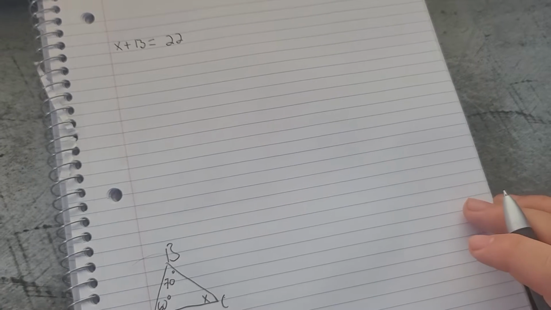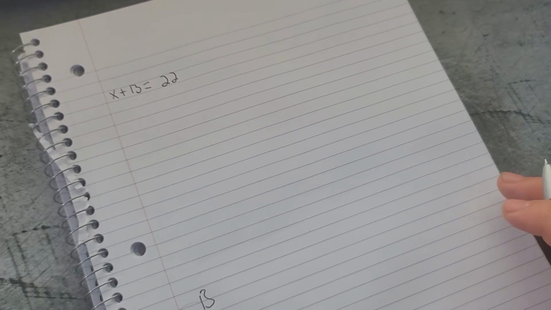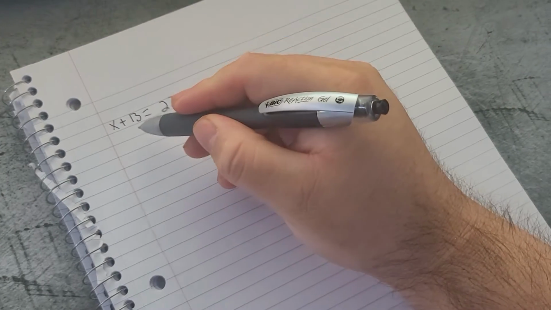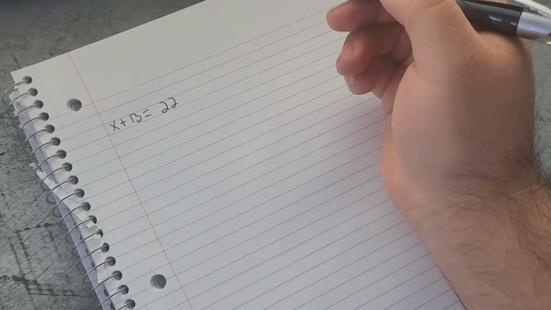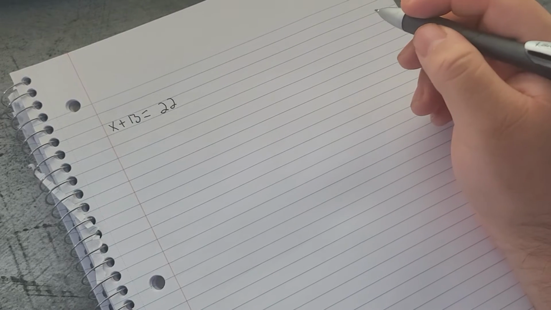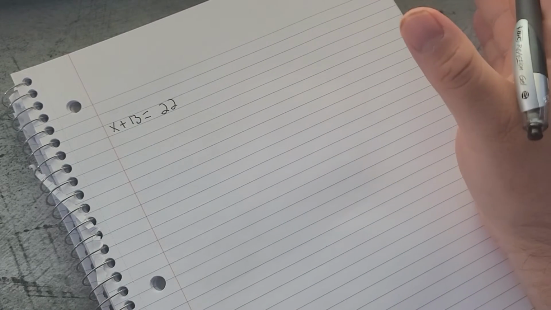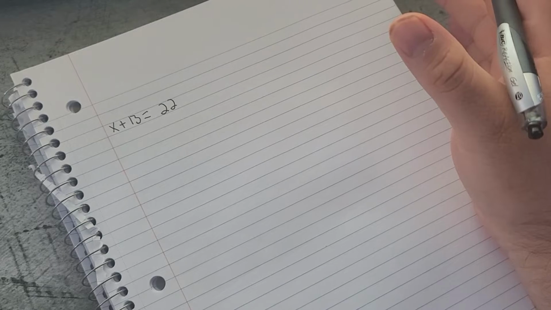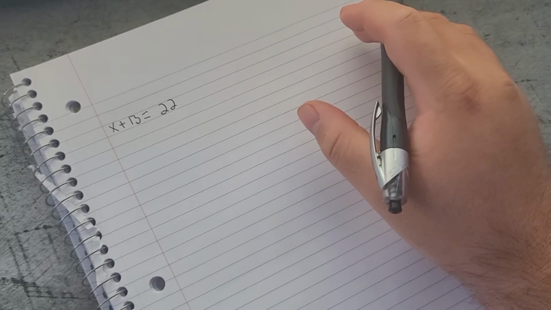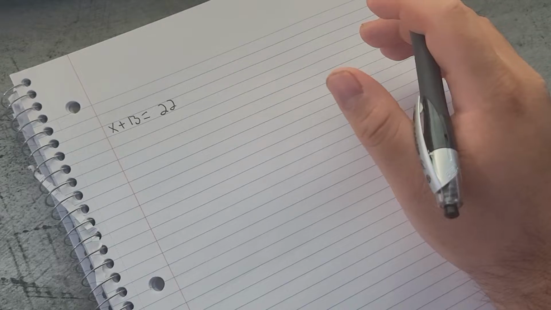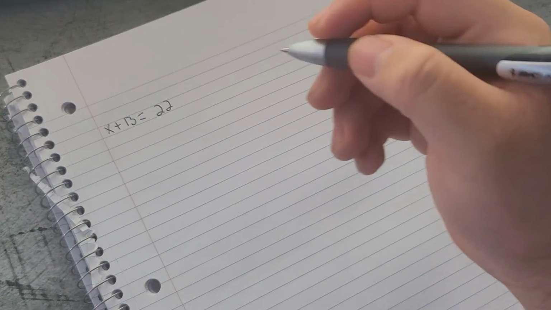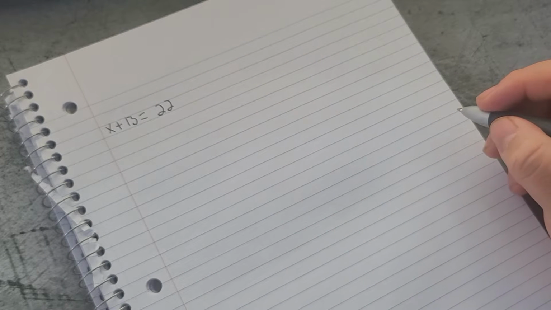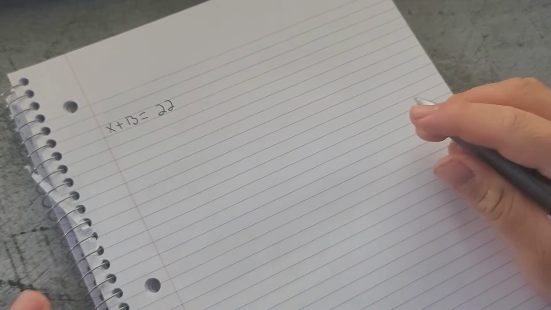Here I have two very basic questions. I didn't want to make these too hard, so they're hopefully concepts that you can understand. In the first one, we have x plus 13 is equal to 22. For somebody who maybe doesn't know very basic algebra, this might seem a little bit daunting, but taking it apart in steps and separating it into different parts makes it so much easier.